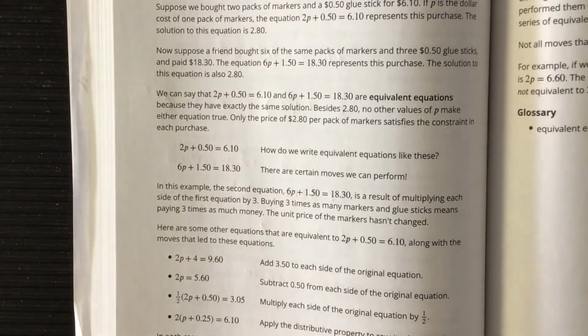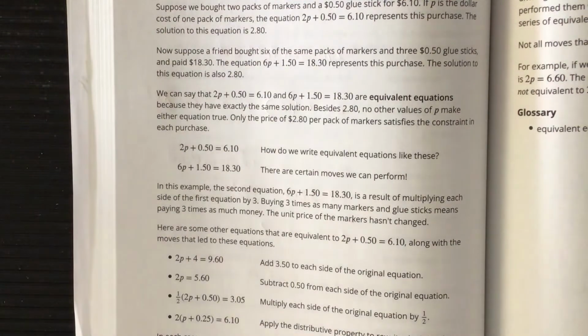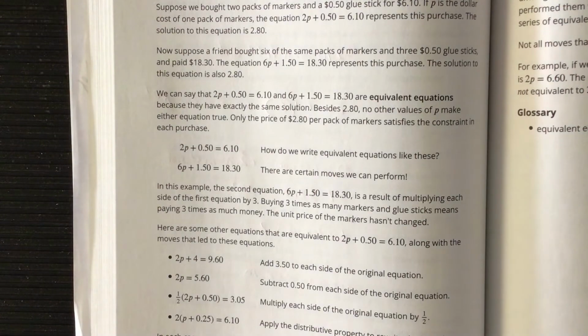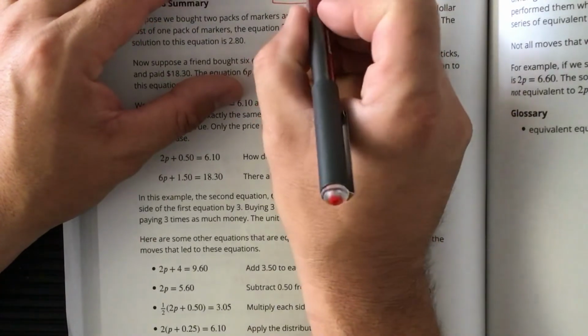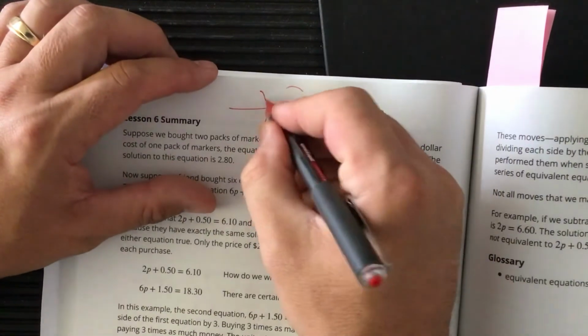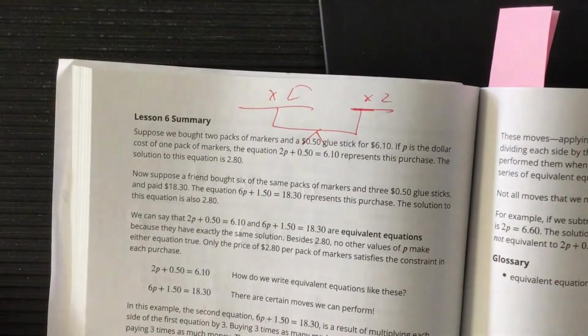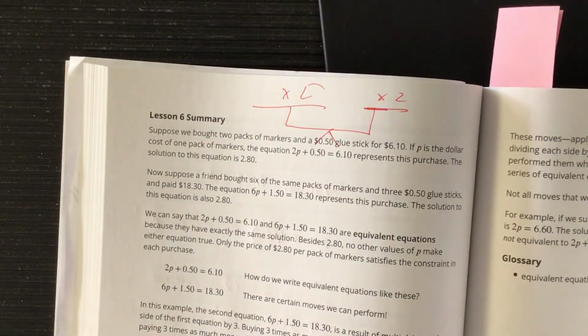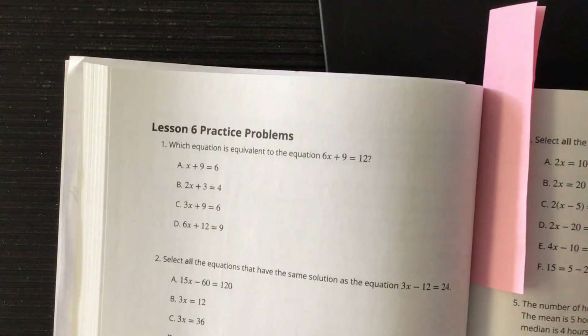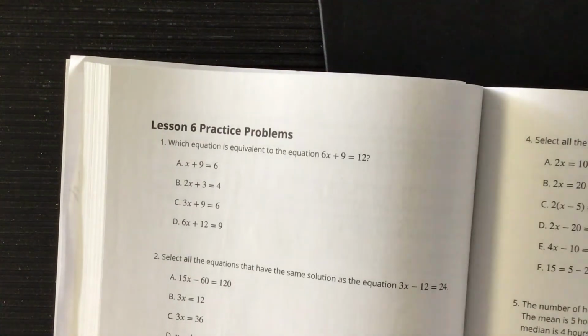Okay, equivalent expressions. The one little saying I'm sure you've heard before, what you do to one side, you gotta do the other. Can't just pick and choose. Gotta keep the equations equal. Think of it as a balance. Okay, what you do to one side of the equation, you gotta do to the other, or it's not gonna stay balanced. If I take this side times 2, I gotta take this side times 2. If I subtract on the left, I gotta subtract on the right. Okay, so keep that in mind. Equivalent equations. If I divide one thing by 2, I gotta divide everything by 2, and so on.